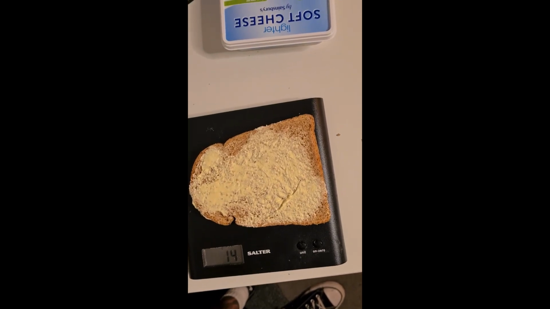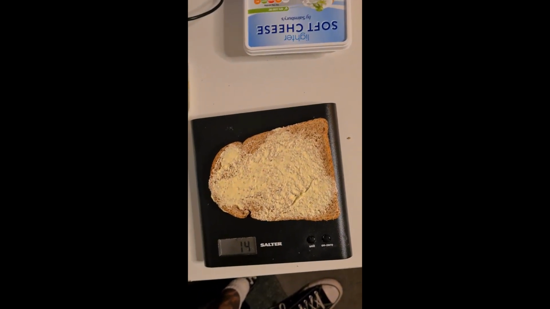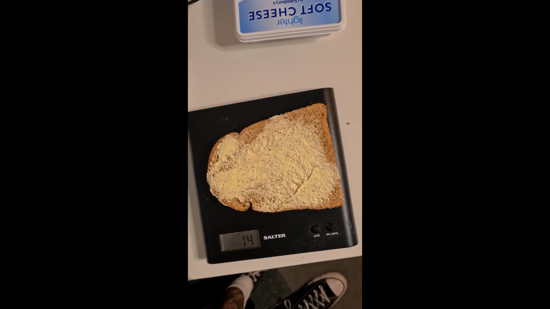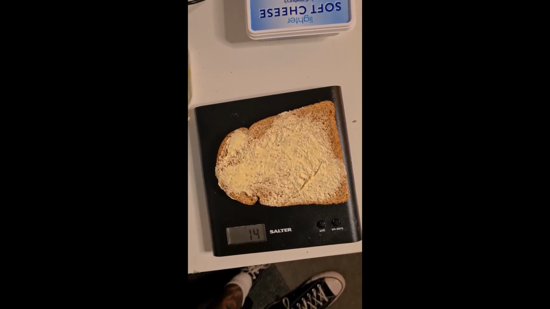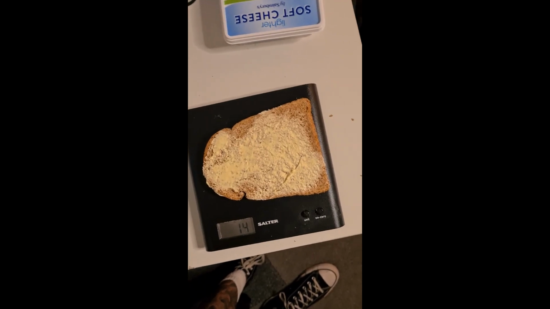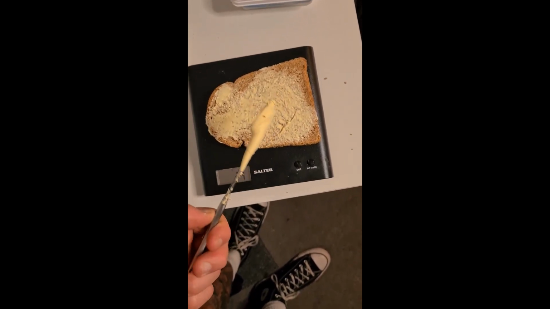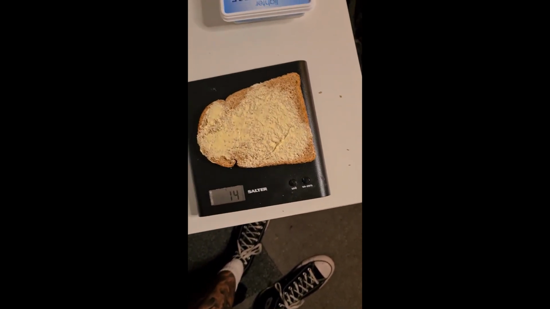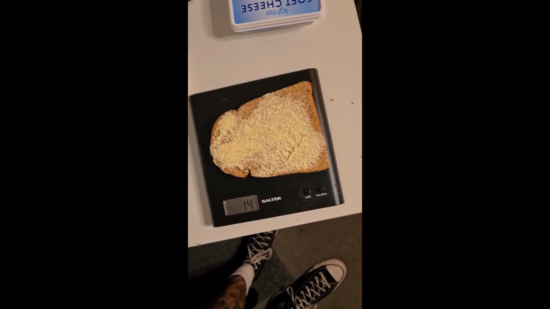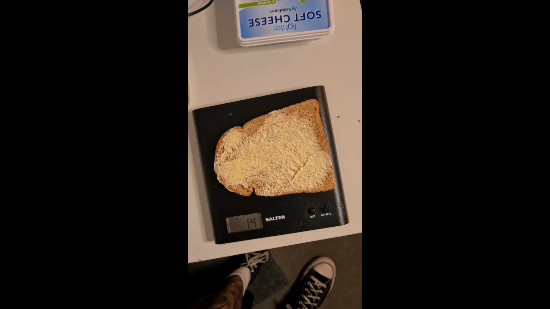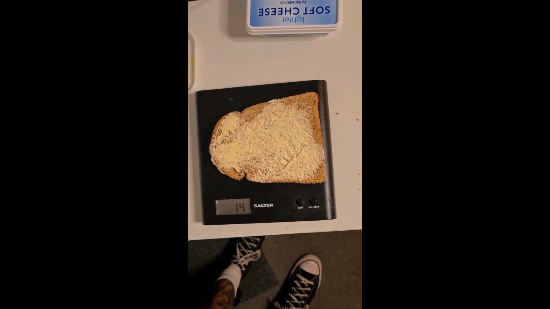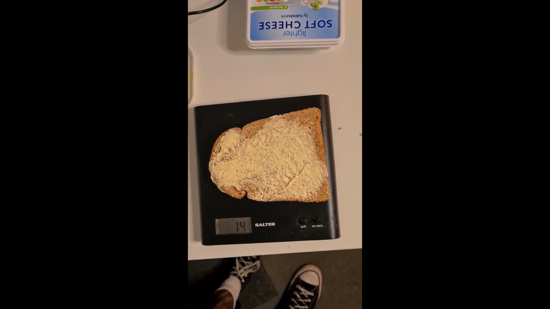So if you have 2 slices of toast, it's 30 grams of spread. If you have 1 slice of toast with butter on it in the morning, it's 15 grams. Do not get in a mess trying to measure out butter on a knife and sitting it on the scale and getting the scale covered in butter. Use that little method: just put a light scrape on and it's 15 grams per slice.